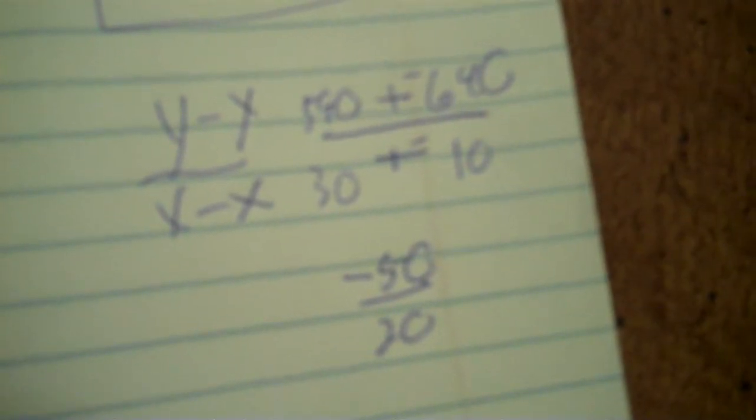What's a higher X? 30, okay? So 30 with its buddy, the 590 on top for the y. Then 10 was 640. You can either minus or plus negative, it doesn't matter, you'll get the same thing, negative 50 over 20. Now just divide that, don't reduce it, we're not graphing. It's negative 2.5.